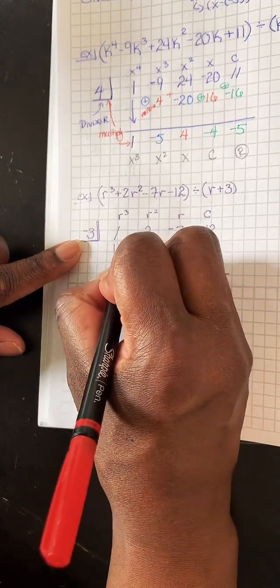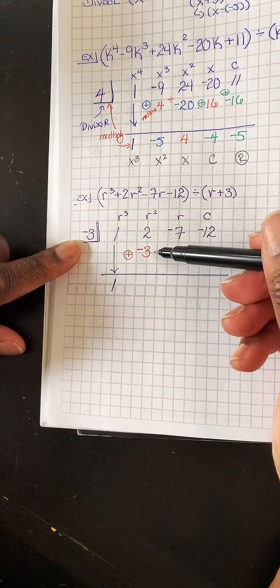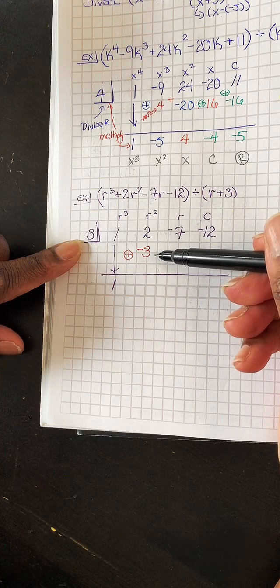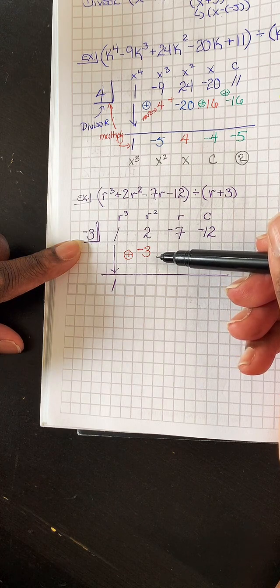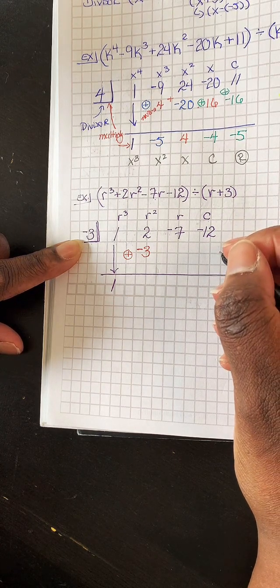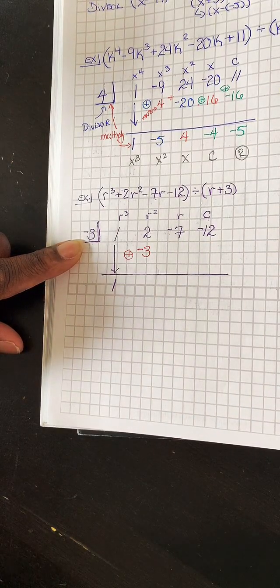Once we do that, then we add them. So what's 2 plus negative 3? Good. We got a negative 1. Do we believe it? Do we agree with Hala?